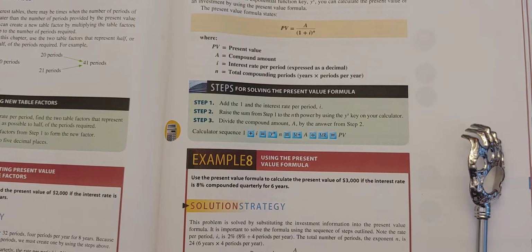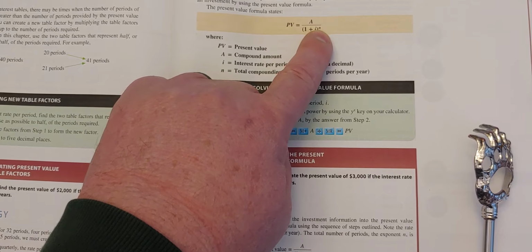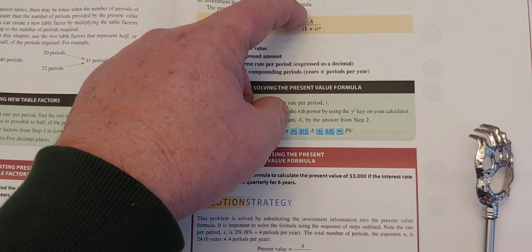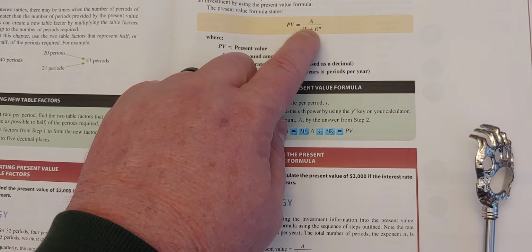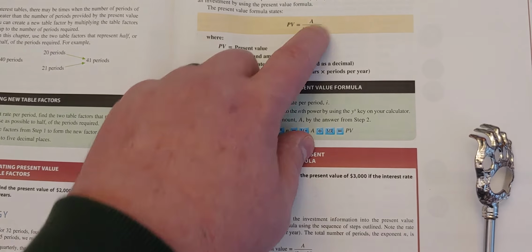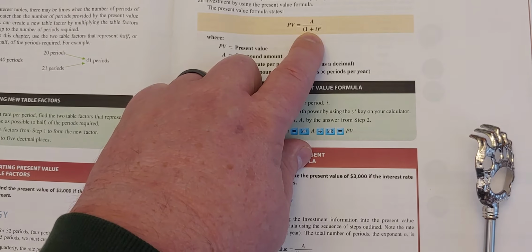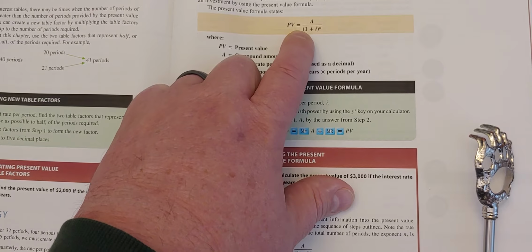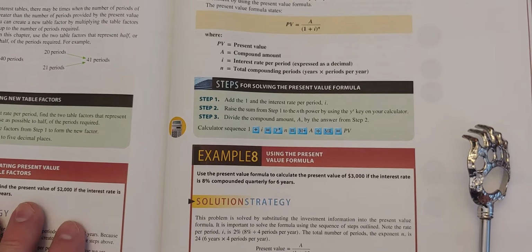The keystrokes are a little different on your calculator. You have to pay attention to the order of operations. We have to do the parentheses first and the exponent, which is in the denominator. But then we have to punch in the numerator, which is the compounded amount, and then divide it by what we got. If you have a programmable calculator, that makes it easy. You put in the amount, put the division sign, and then parentheses, if you have the ability to put parentheses in. You would actually put 2 sets of parentheses to make that work.